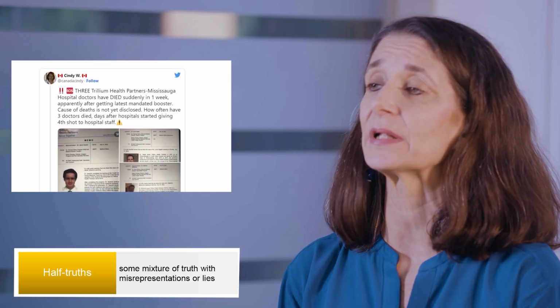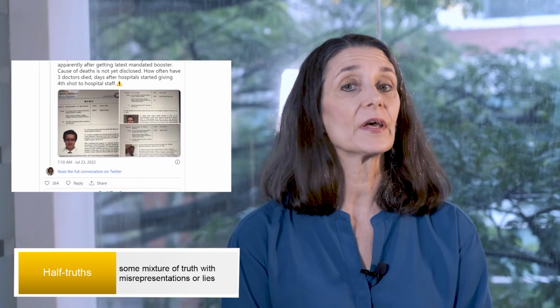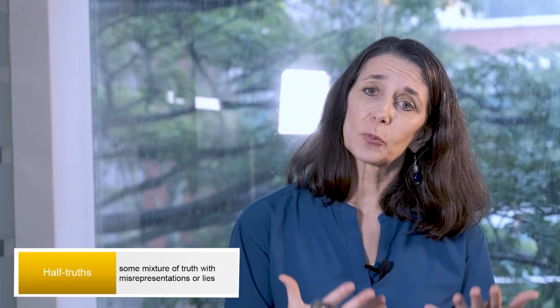Well, when you do some research and you read what the hospital actually published about these doctors, it turns out that most of them, 2 of the 3 of them, their deaths were not sudden. In fact, one man was suffering from cancer, and he had been suffering from cancer for quite some time. The other was equally ill for quite a period of time. But somebody wanted to spread a story that said, please don't take your COVID booster, and hence a half-truth story was told. You can see how these might have really bad impacts, especially if people are reading these stories and they're not thinking critically, right?